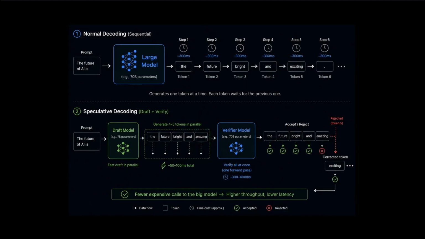The problem with LLMs is that they are autoregressive. That is, you generate one token, feed it back in, generate the next, and repeat. You can't parallelize across tokens because each one depends on the previous one. Speculative decoding works around this by using a small, fast draft model to speculatively generate several tokens at once. Then you run those tokens through the big model in a single forward pass to verify them.